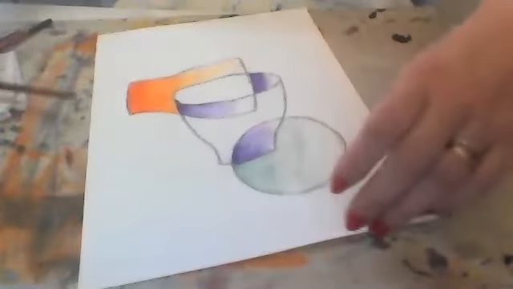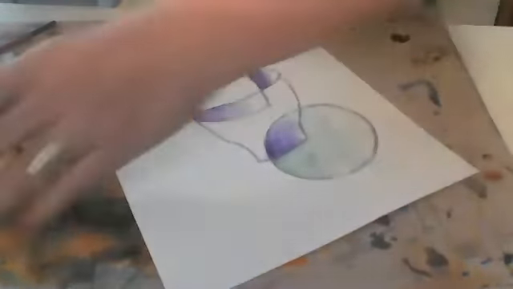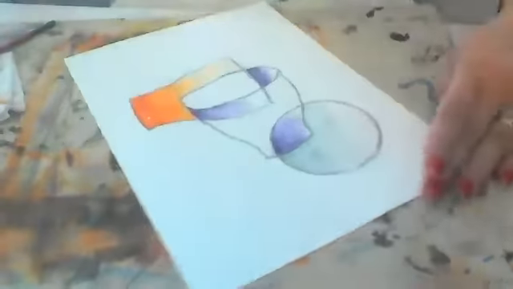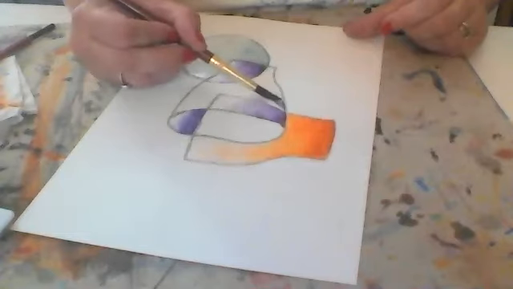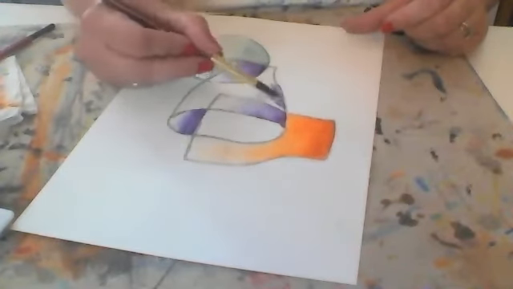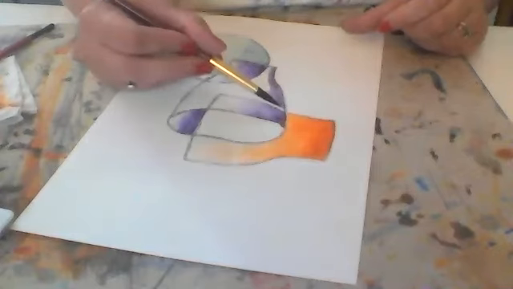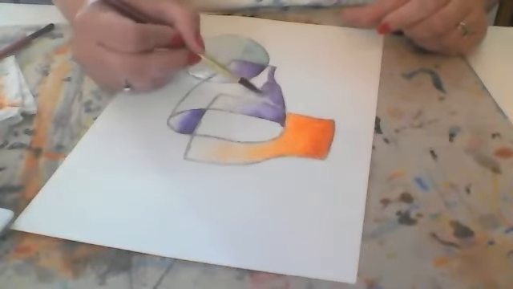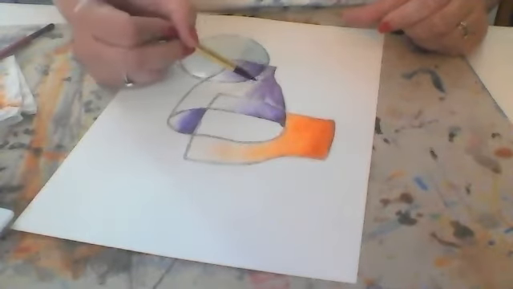There we go. Now we go back to our violet paint, and same process as earlier. So this side would be painted with violet, and we move towards the area that we painted with water, like so.